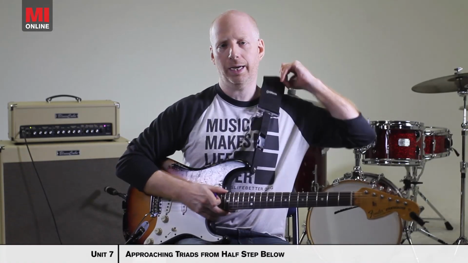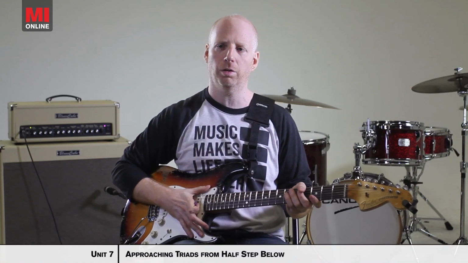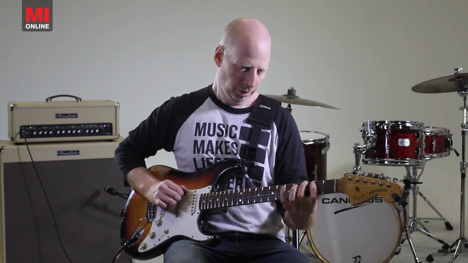Now, once we got those triads covered all over the neck, the next thing we want to get into is the concept of half a step above and half a step below. So the first thing is we'll do everything just on a major to make it easier. Let's take a major triad, 1 3 5 in G. And now we're going to play half a step before each note. So it will be.